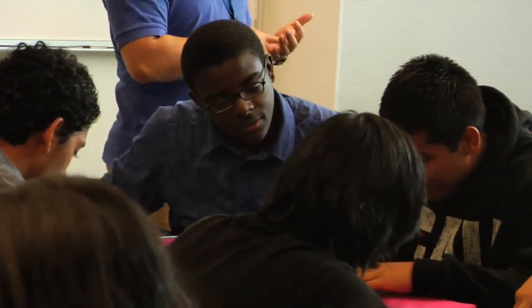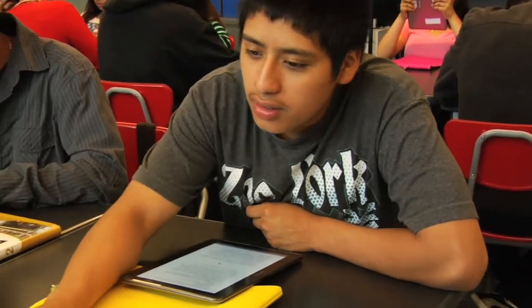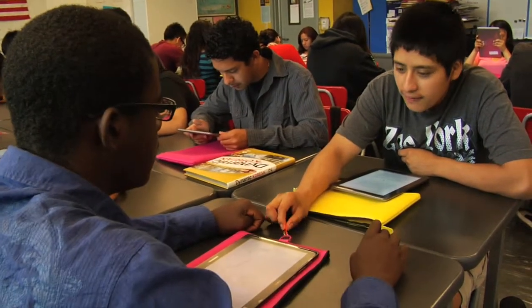It's turned reading from an independent activity into a social activity. Instead of just reading independently and sharing their thoughts with me as just the teacher, students are able to share their thoughts with each other. They're able to discuss it online, which helps them process what they've been reading.